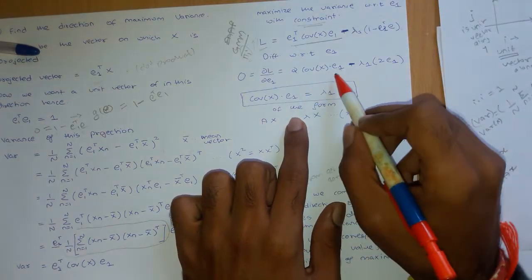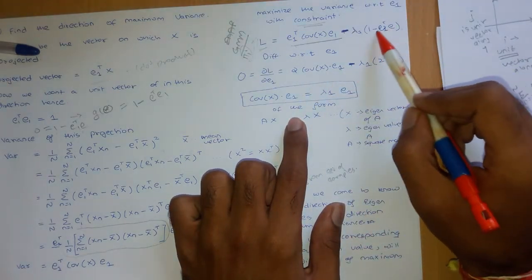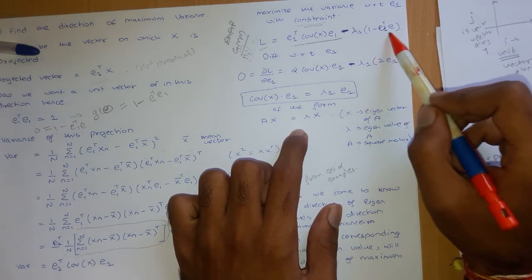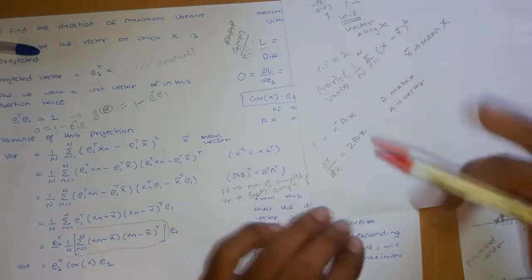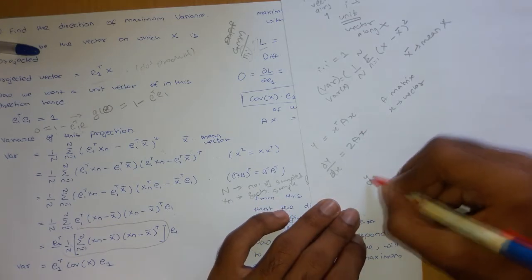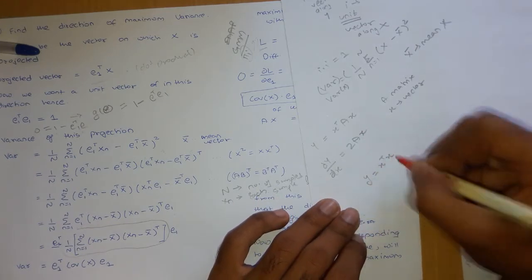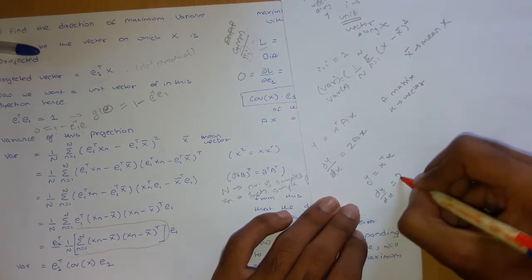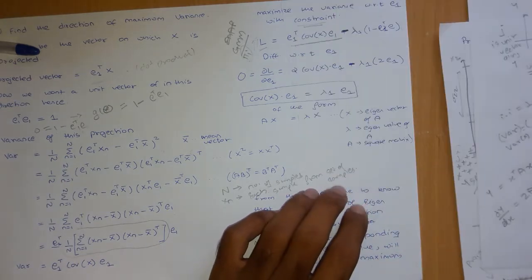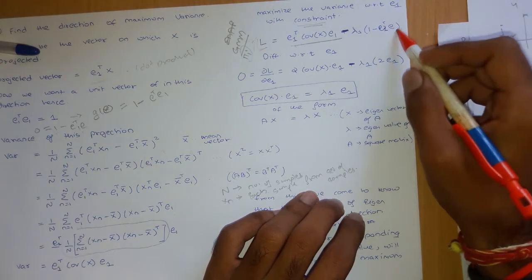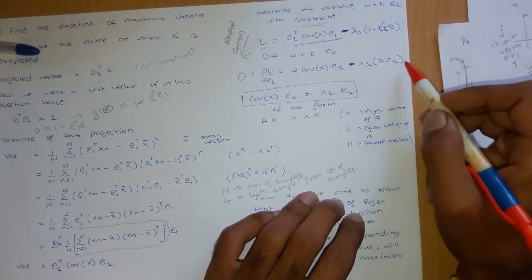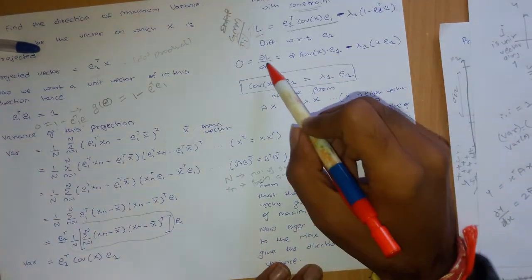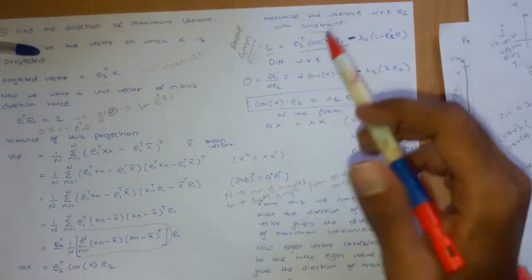By this we get this, and similarly over here the 1 will go because 1 is a constant. If suppose we have y equal to x transpose x, then dy by dx is nothing but 2 times x. That's it. Similarly, this was x transpose x, so dy by dx will give you 2 times x. Now we are equating this to 0 because we want to maximize.